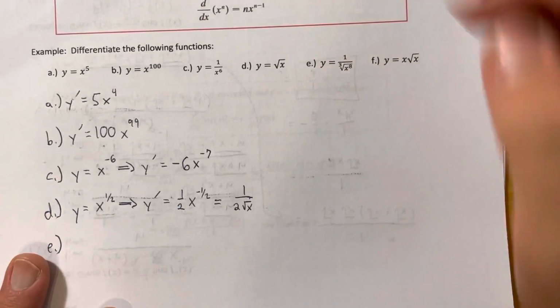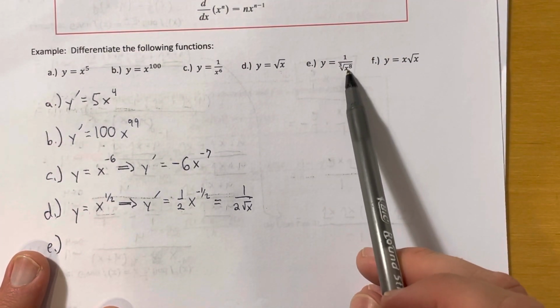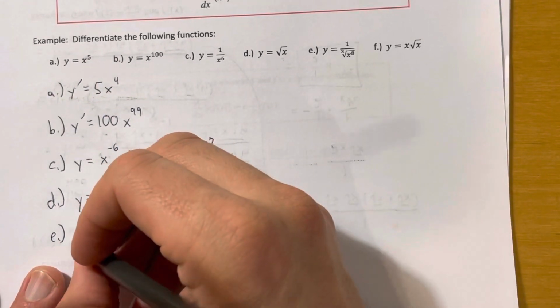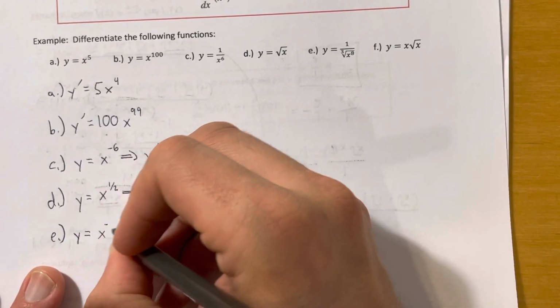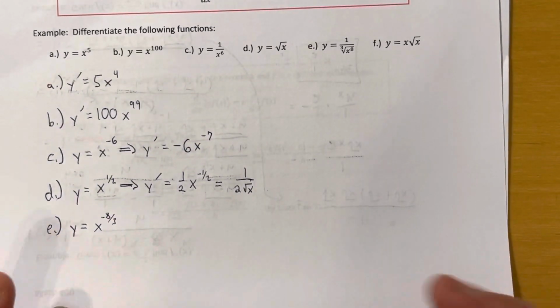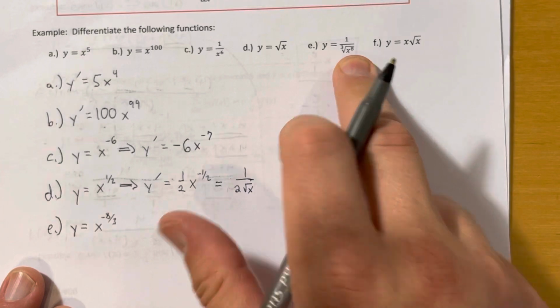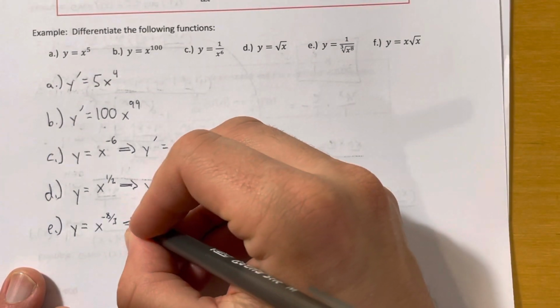E. For part E, I'm looking at y equals 1 over the cube root of x to the 8th. Looks complicated, but really that's the same thing as x to the negative 8/3 power. That's exactly what this is equal to. So putting it in the form of a power function allows me to use the power rule.